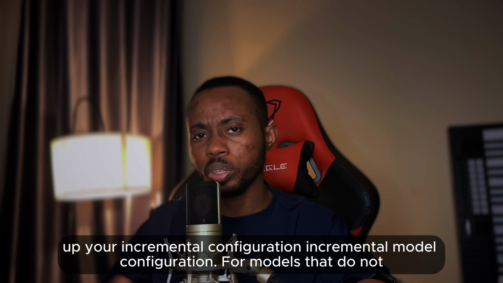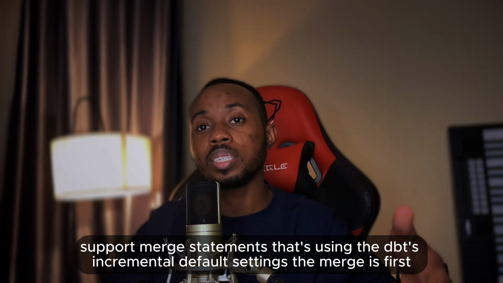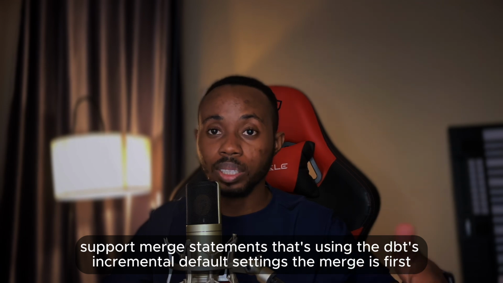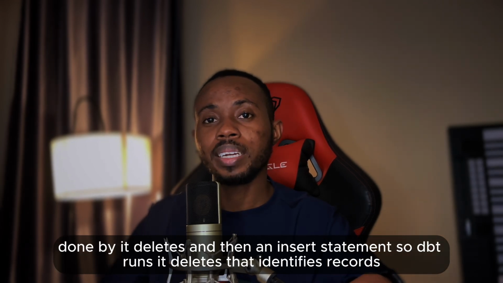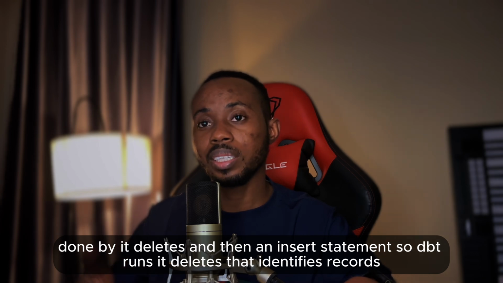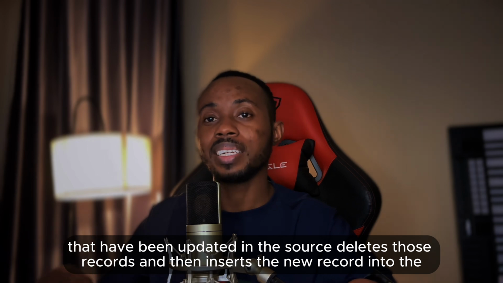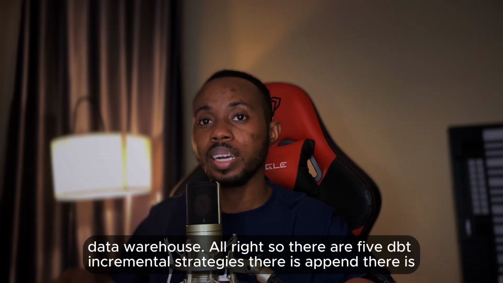For data warehouses that do not support the merge statement, using dbt's incremental default settings, the merge is done by a delete and then an insert statement. So dbt runs a delete that identifies records that have been updated in the source, deletes those records, and then inserts the new records into the data warehouse.